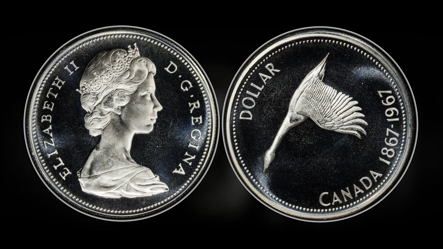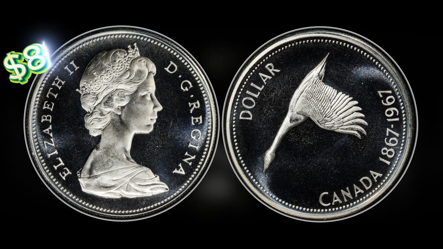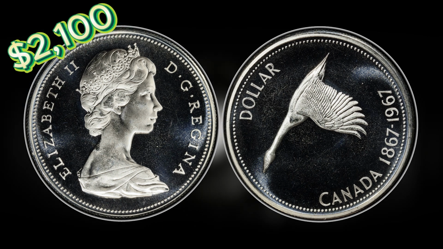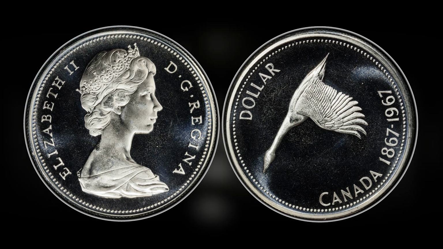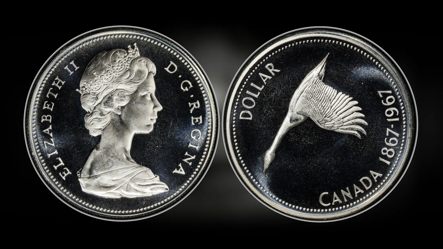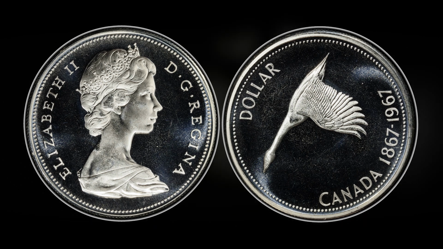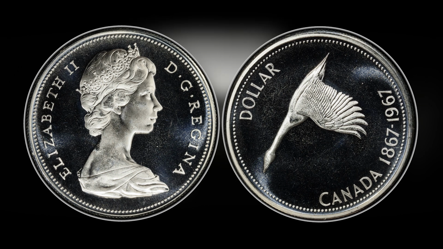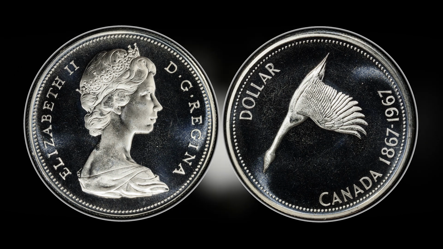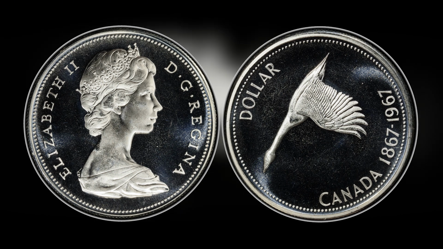It can be worth around $800 for an MS-60 and all the way up to $2,100 for an MS-65. If it did grade any higher, you could see a decent price jump. You could easily be talking a $3,000 to $5,000 coin, and that is for the Diving Goose 1967 silver dollar.